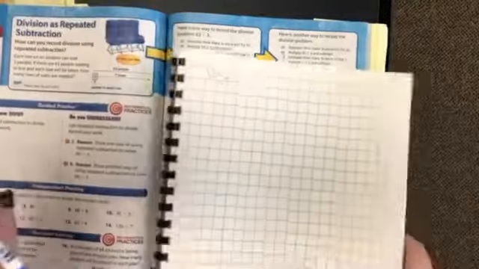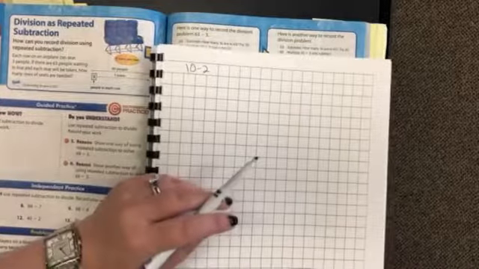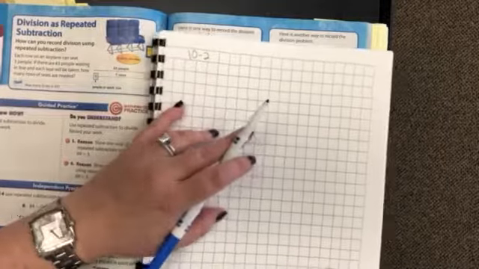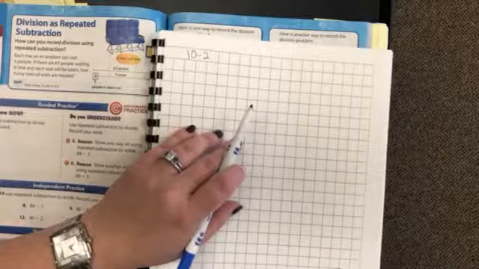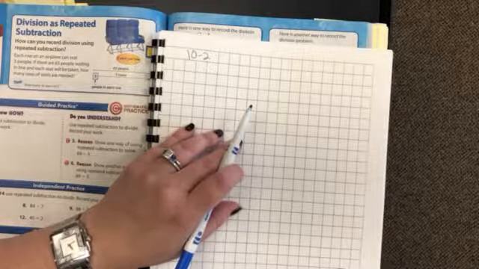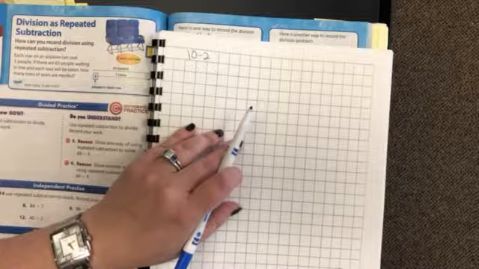10.2 is the way that I prefer to do division with repeated subtraction. Remember when we were doing multiplication and we would break it apart because it was too big for our brains to handle? Well, that's kind of what you're going to do here.